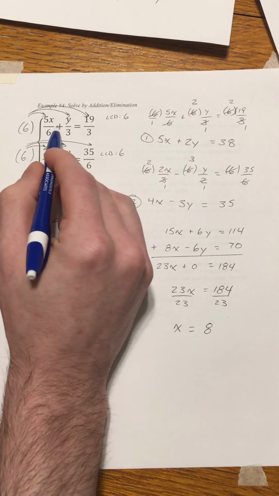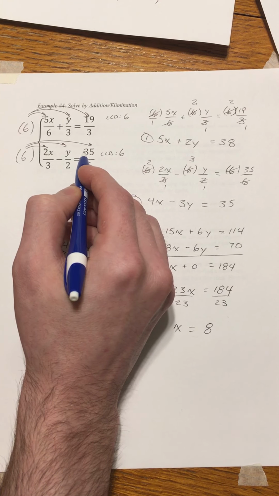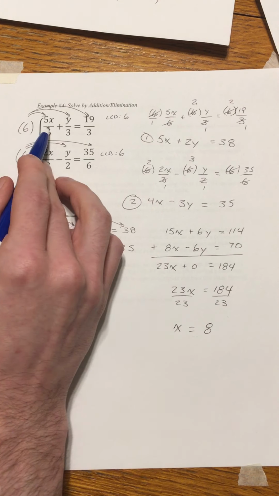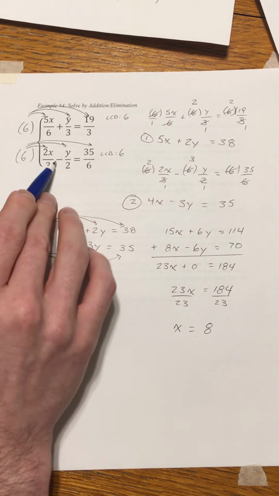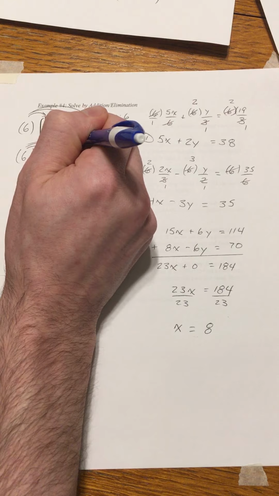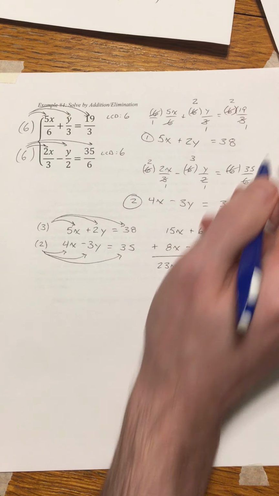Now, if we did it up here, these would be very complicated. But remember, we uncomplicated both of these equations. These equations represent the exact same thing as these do as well. So instead of putting 8 into this complicated one, I'm going to put 8 into a less complicated one.